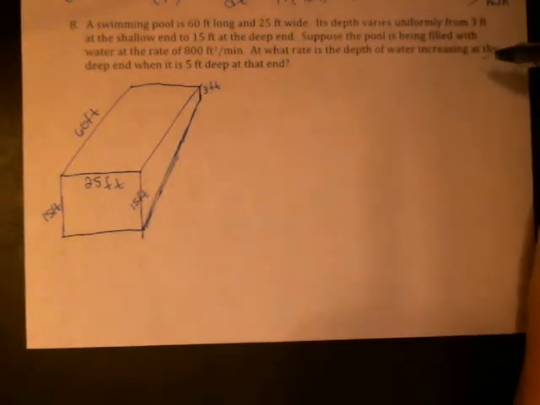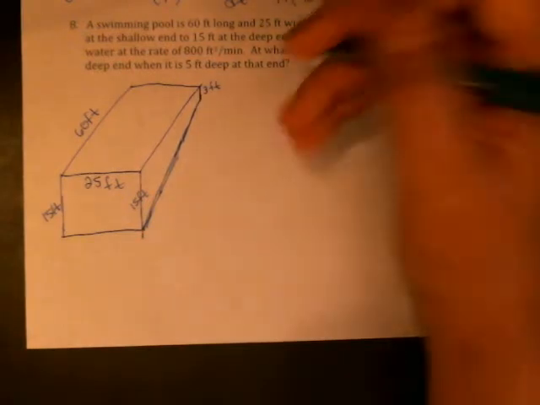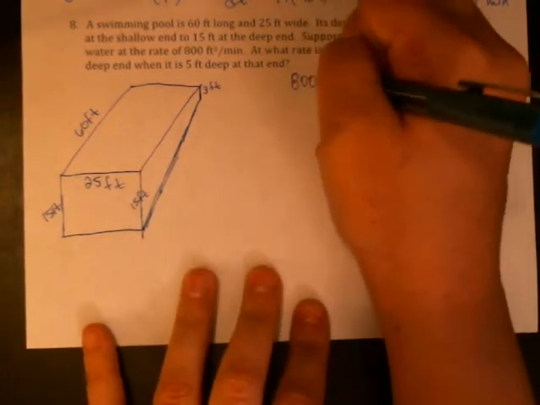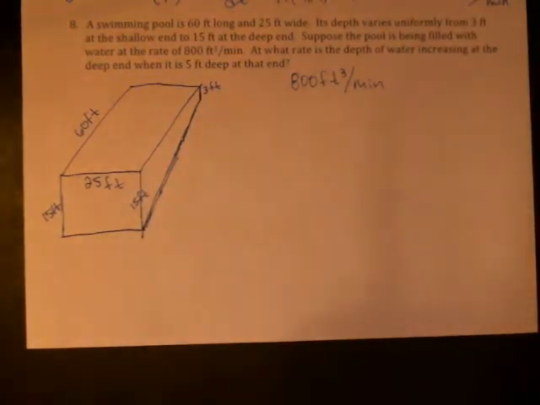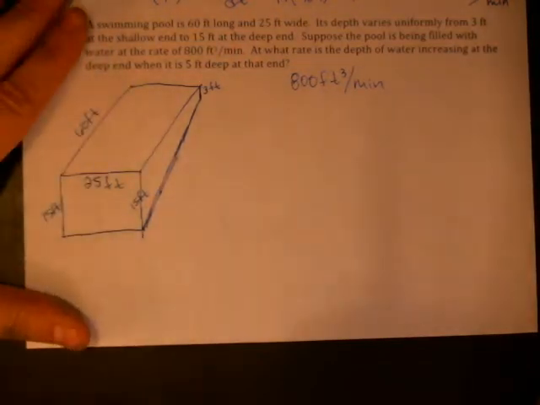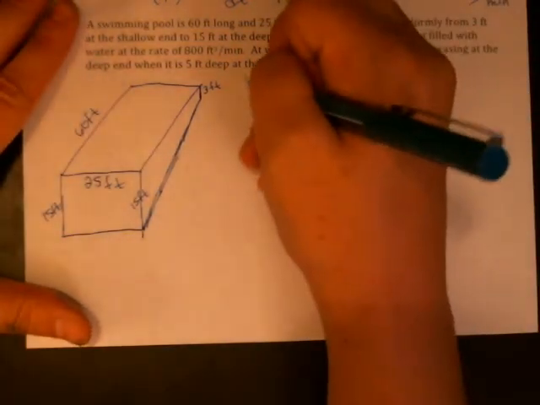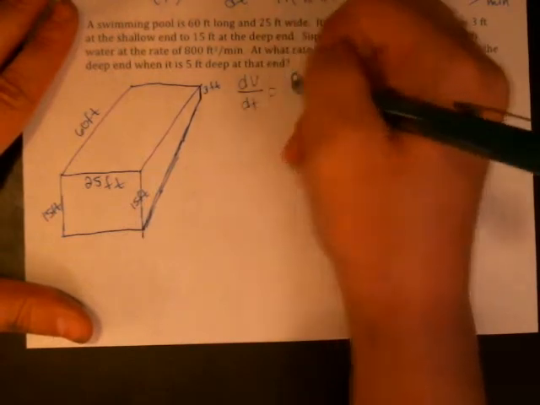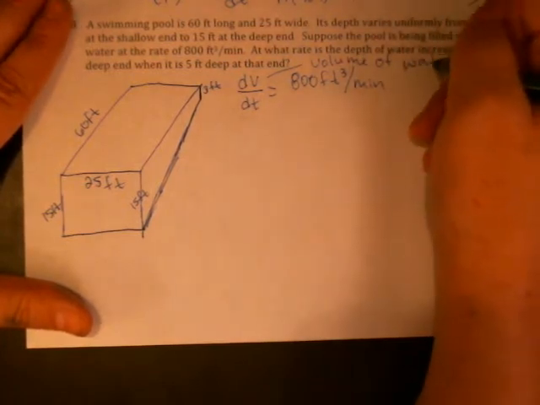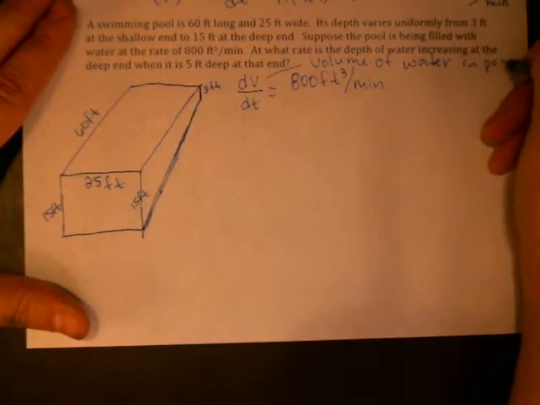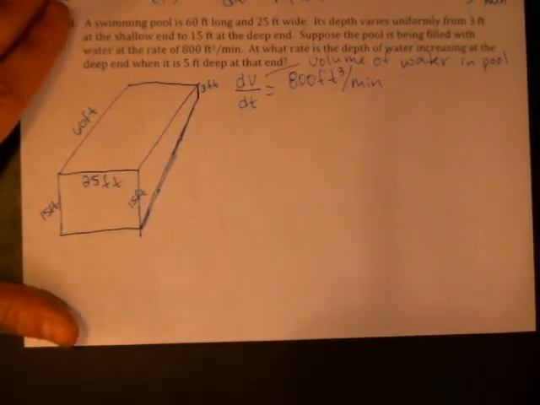The pool is being filled with water at a rate of 800 cubic feet per minute. Water is filling, and we want to figure out at what rate the depth is increasing at the deep end when it is 5 feet deep at that end. Okay, so 800 cubic feet per minute, I'm going to call that dV/dt. And this is the volume of the water. So the volume of the water in the pool is increasing by 800 cubic feet per minute.